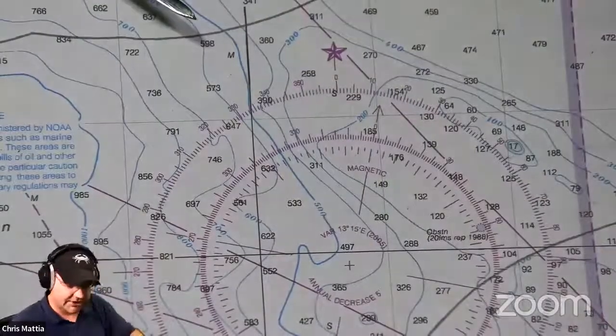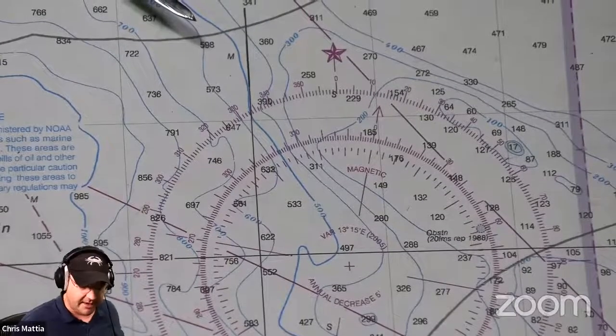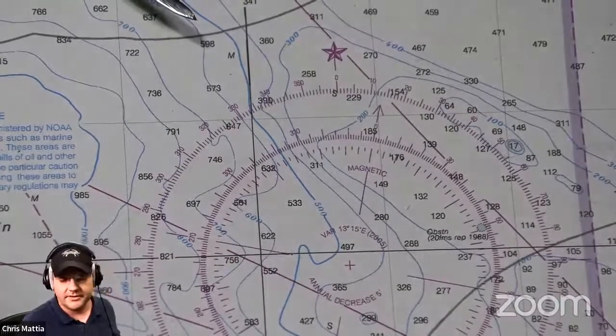The other thing that you want to check is what's the scale of the map. And let me zoom back out a little bit on the map here.